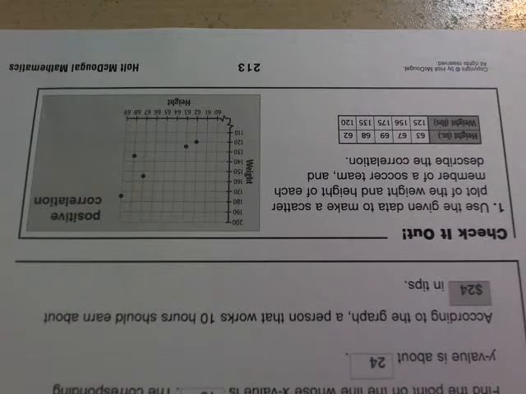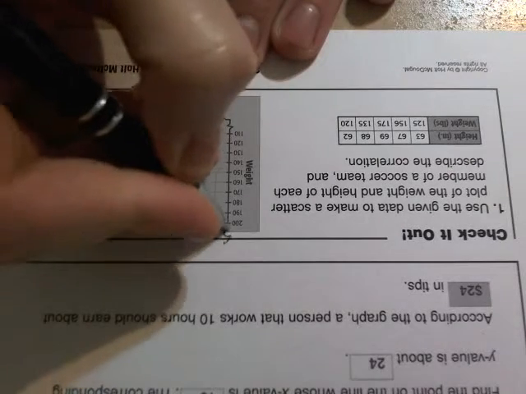All right, let's go ahead and take a look at the concluding example here. Number 1, use the given data to make a scatter plot of the weight and height of each member of a soccer team and describe the correlation. As you can see, you've got your plot there of the different heights and weights of members on the soccer team. Looking at the graph that's already solved out for you there, one of the things you should see missing right away is a title. So we're going to go ahead and put a title on this graph.